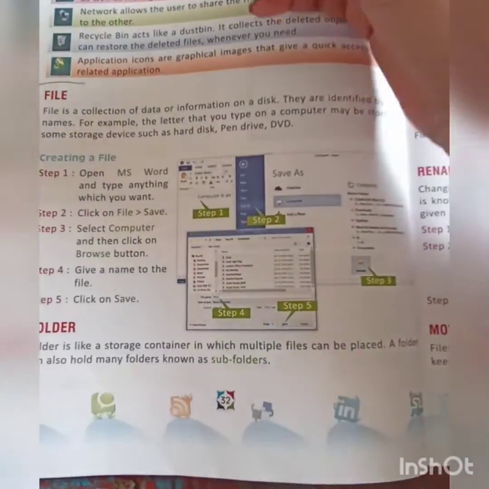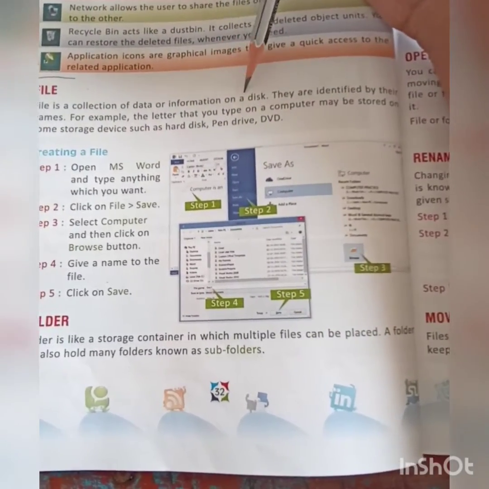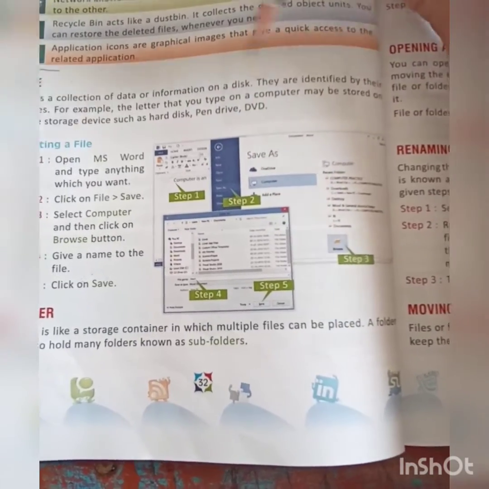We'll start a new topic today. The name of the topic is file. File is a collection of data or information on a disk. They are identified by their names.